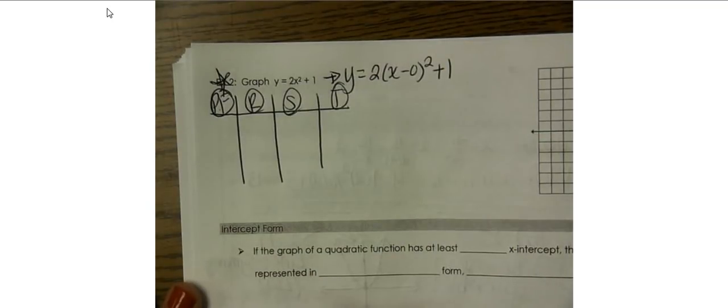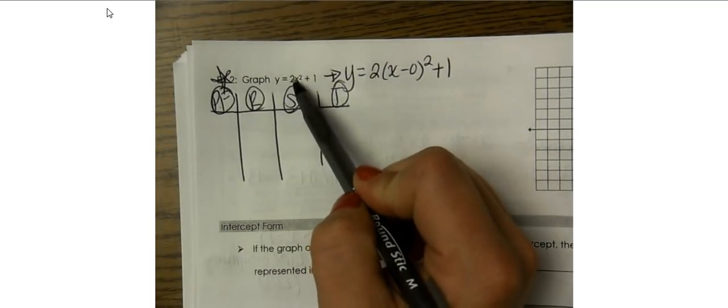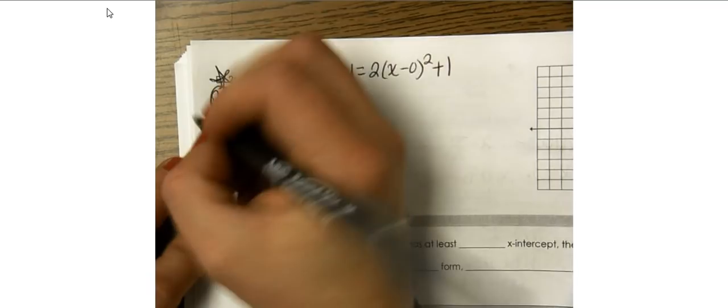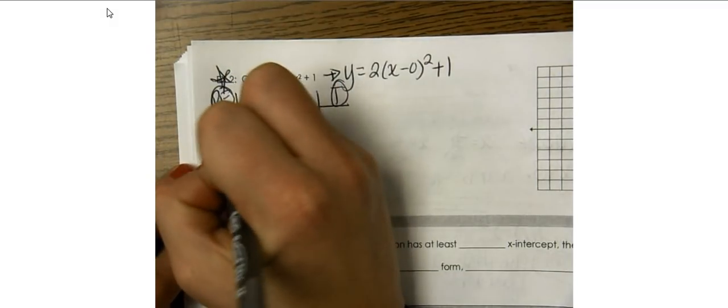Okay, so the first thing that we need to do is we need to create our table. This is my parent function, reflection, stretch shrink, translation table. And we need to pick ordered pairs. So you can work with any of the ordered pairs. And in this case, because our a value is not a fraction, I would just make it easy on ourselves and work with -1, 1, 0, 0, and 1, 1.